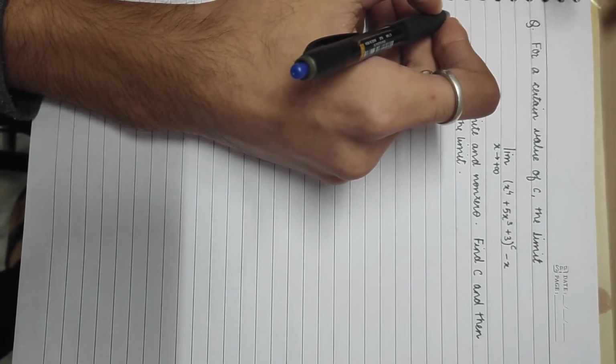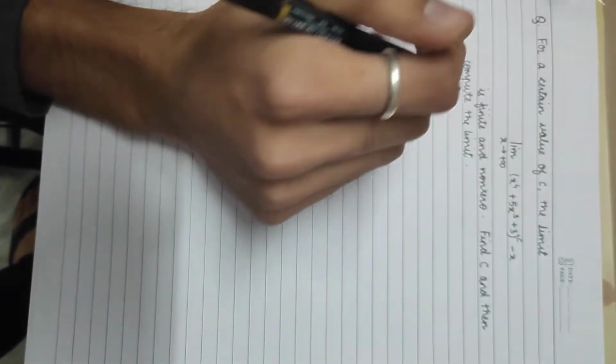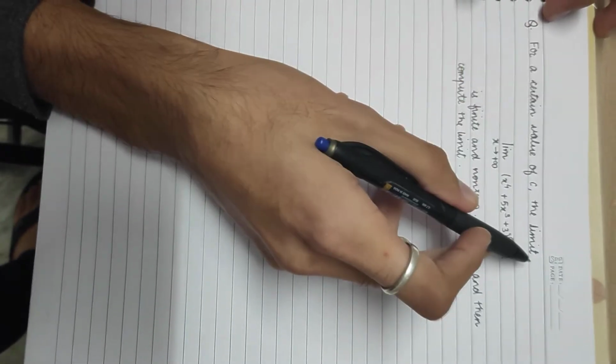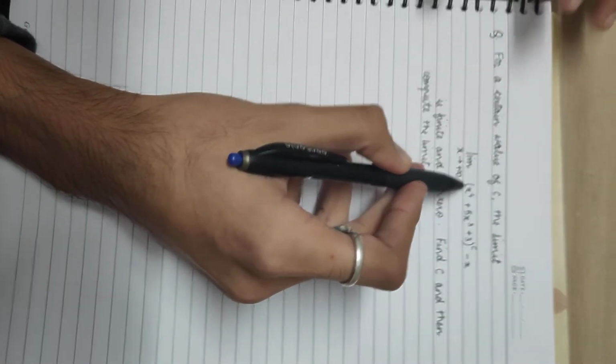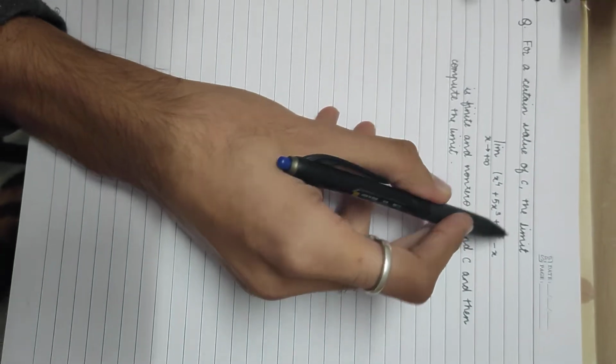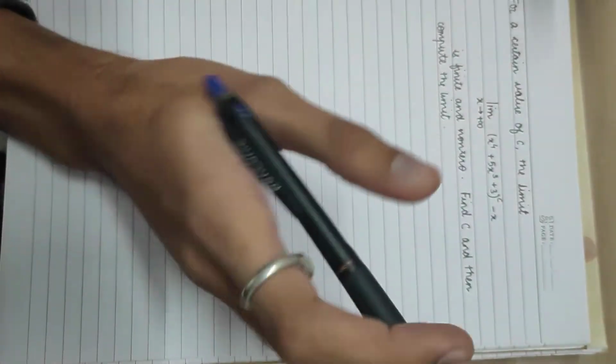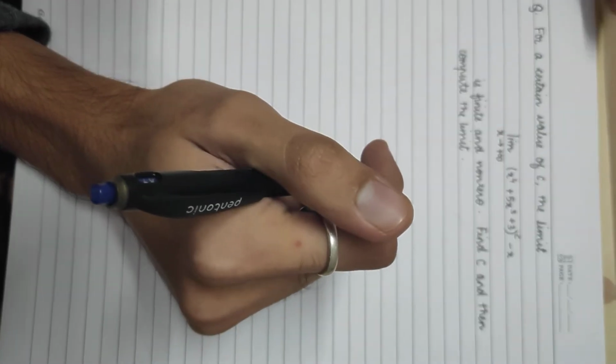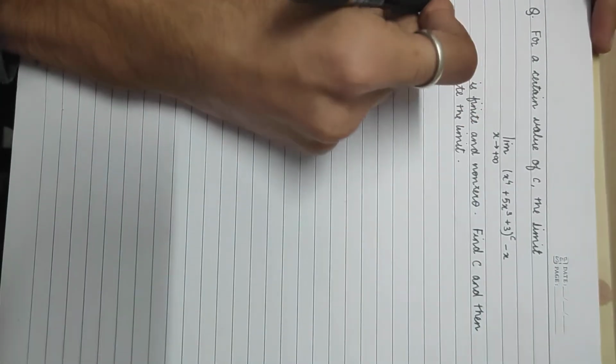So continuing the videos forward, we have a typical question from limits, which is quite a good question. For a certain value of c, the limit as x tends to infinity of (x^4 + 5x^3 + 3)^c − x is a finite limit, as per the given, and it's non-zero. Hence, we are required to find c as well as to compute the limit. So here we start the solution.